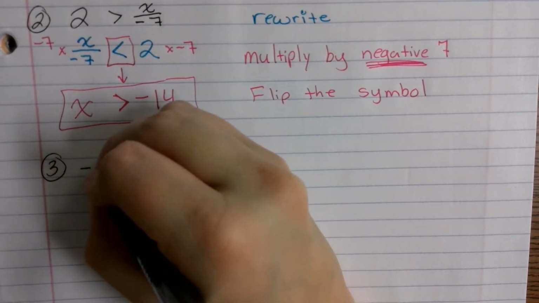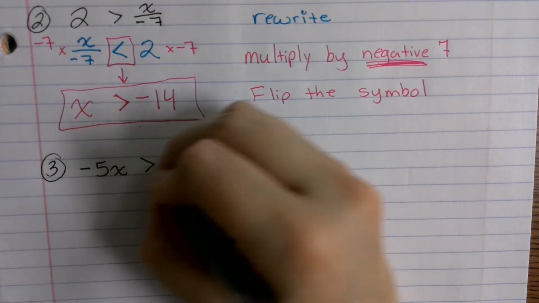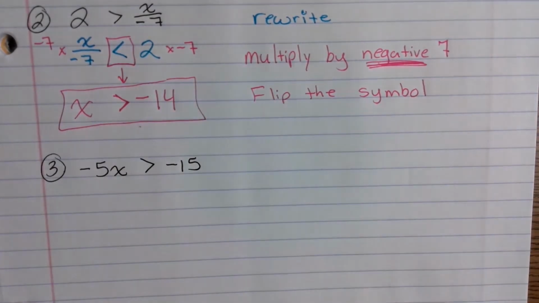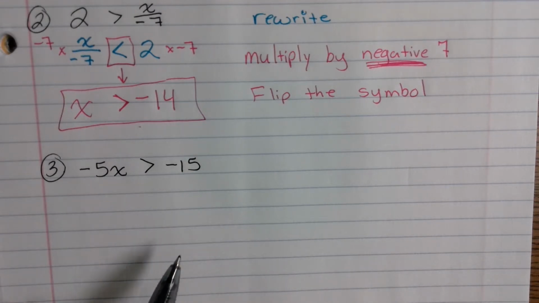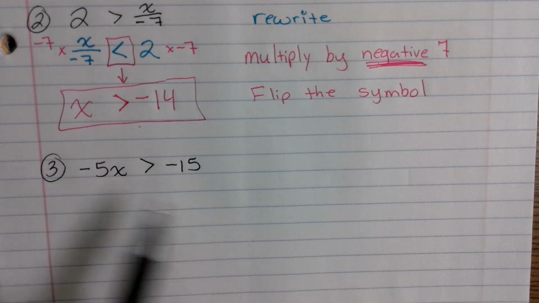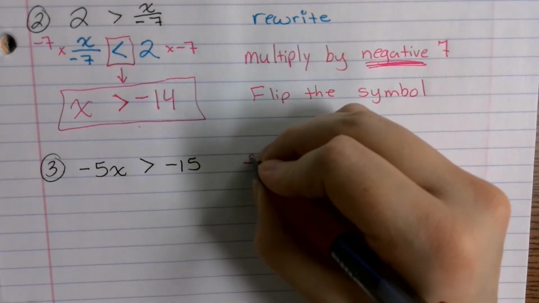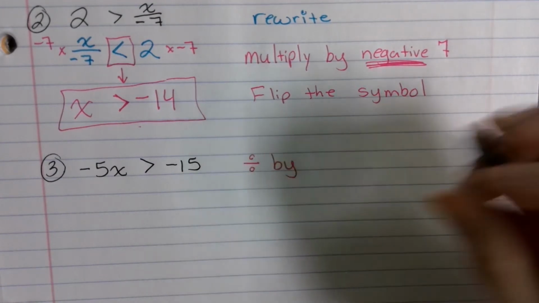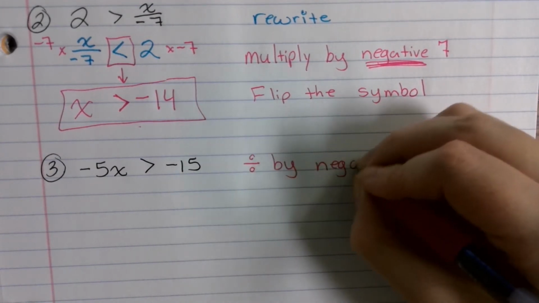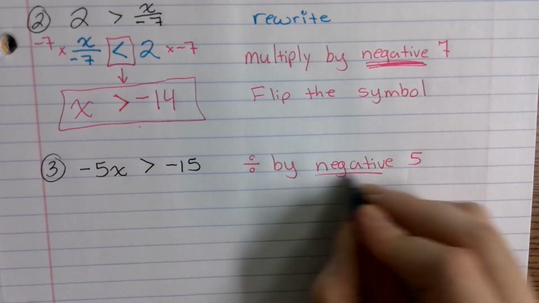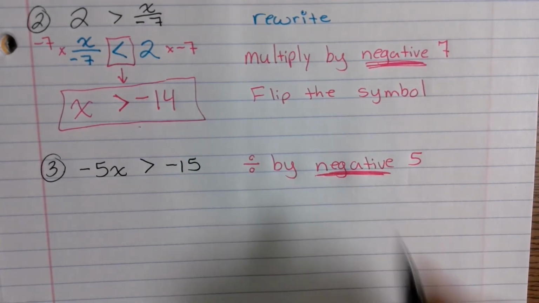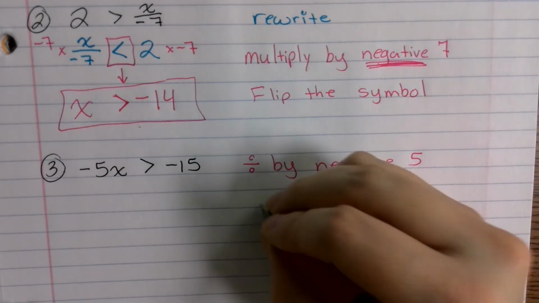All right, if we've got -5x is greater than -15. Do I need to rewrite? No. What operation is my inverse? Division. What am I dividing by? -5. Am I going to keep or flip? Flip. Dividing by negative, I'm going to flip.